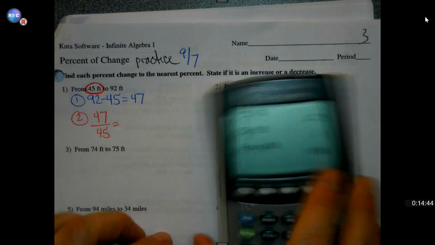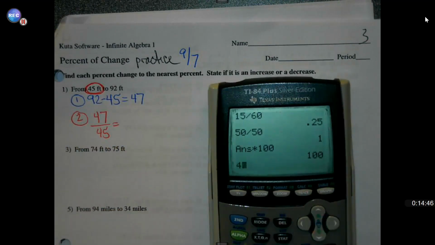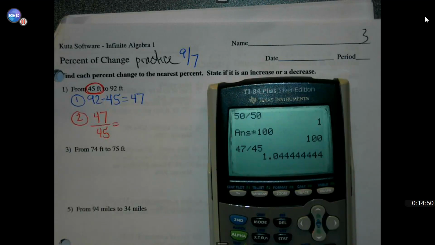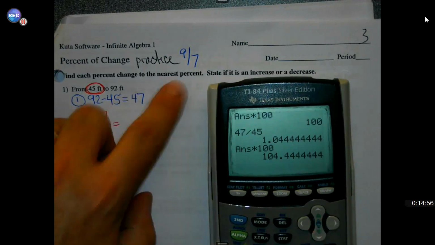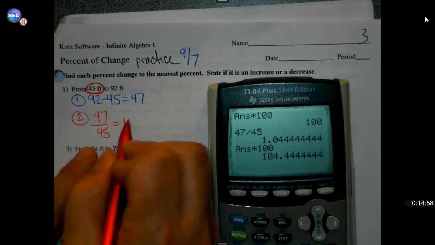Do not switch the order up on those. So again, I'm going to take that, multiply it by 100, and it says round it to the nearest percent, so I will.